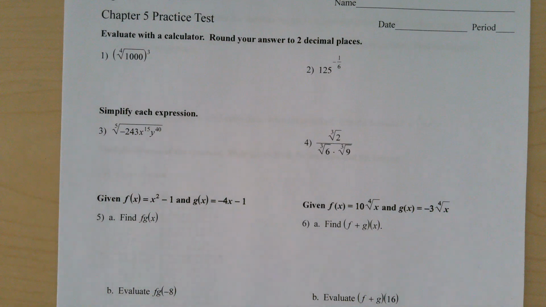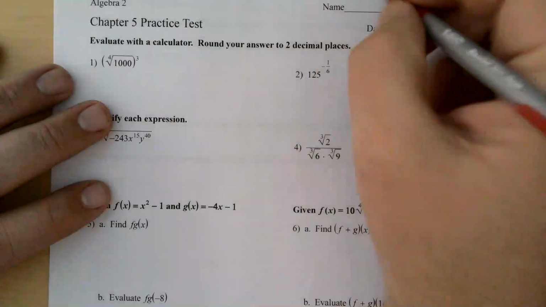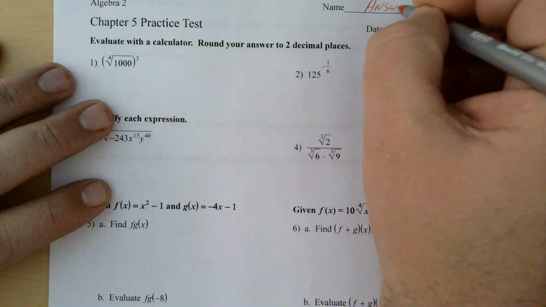Okay, we're going to go through this chapter 5 practice test. It is so important that you actually can do these problems on your own, that when you see a problem, you know exactly what you're going to do on the test. So it's going to take some practice. I'm going to show you exactly how to do these problems, and then please redo them.